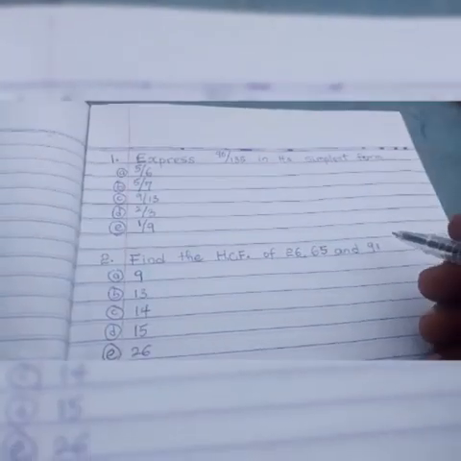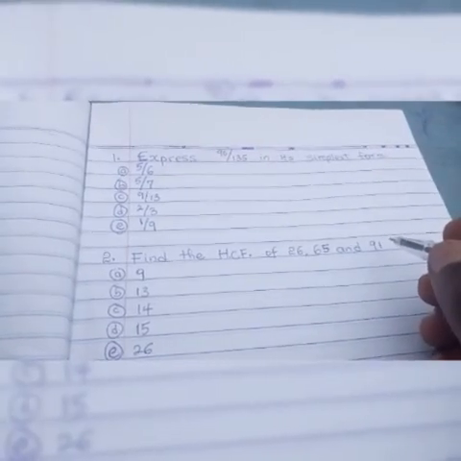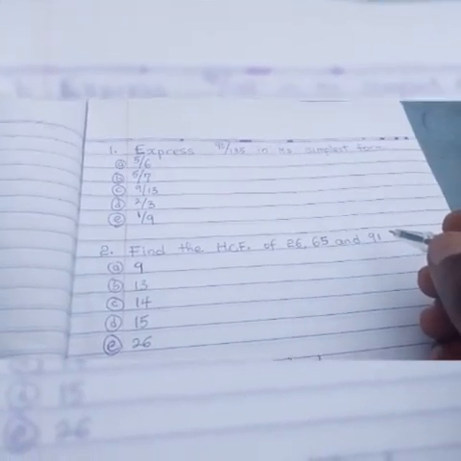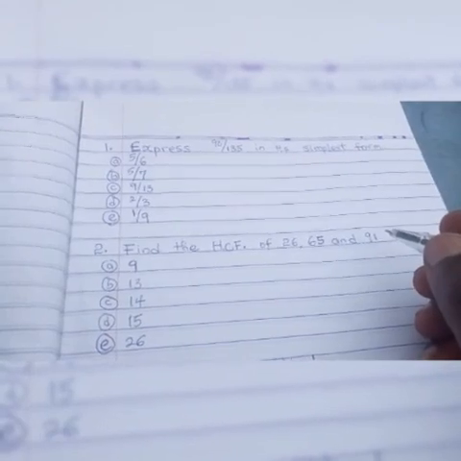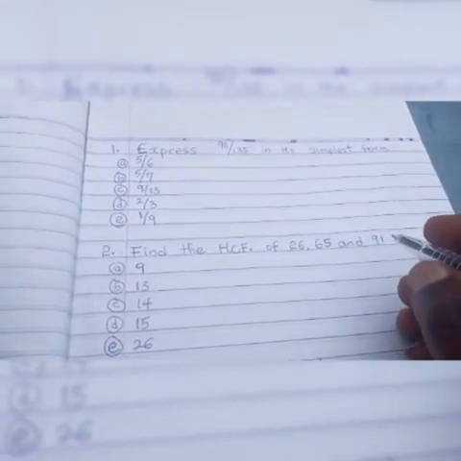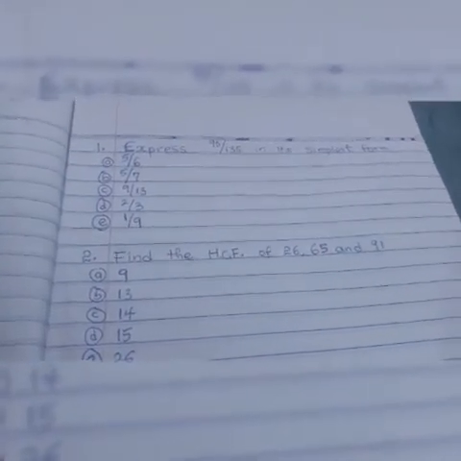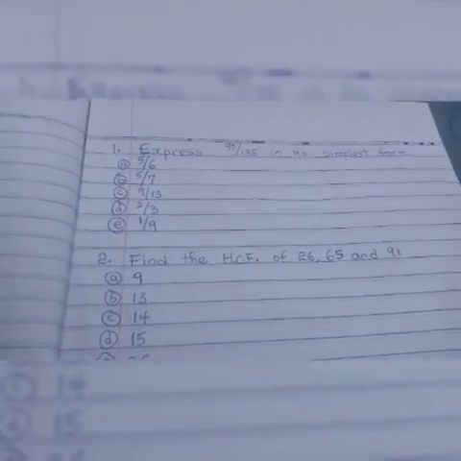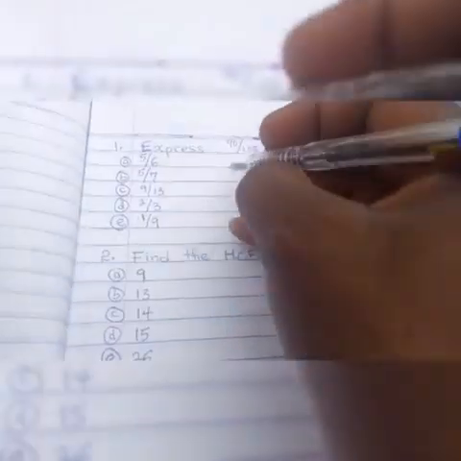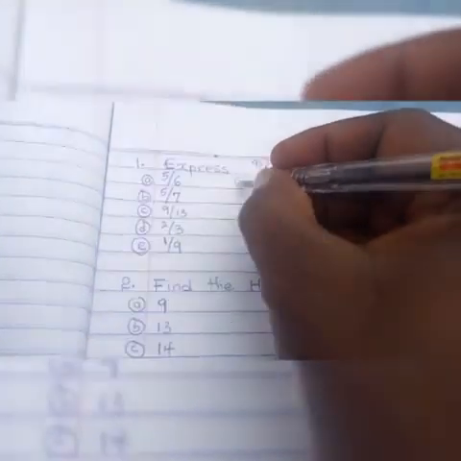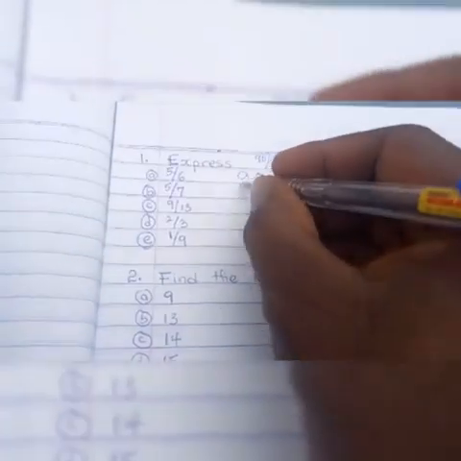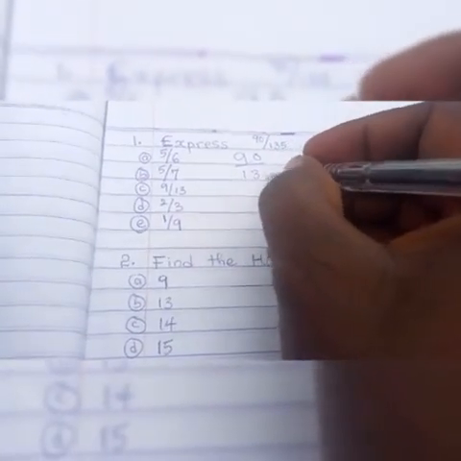This question says, express 90 over 135 in its simplest form. Now, solving questions like this is just like reducing it to the lowest form. So we have 90 over 135.